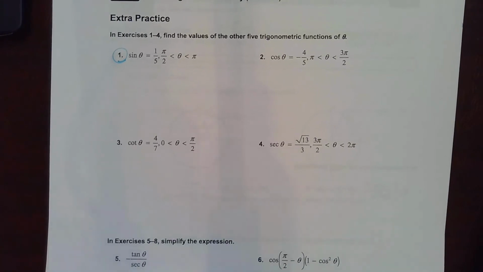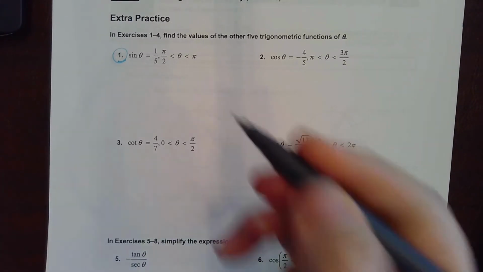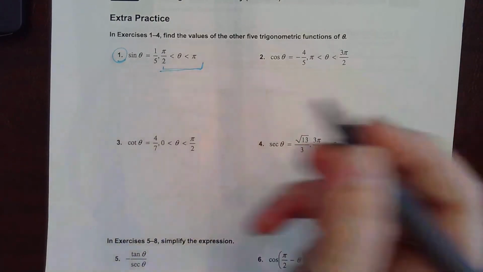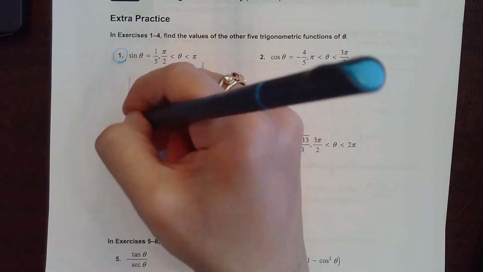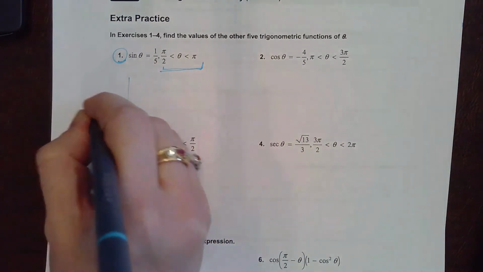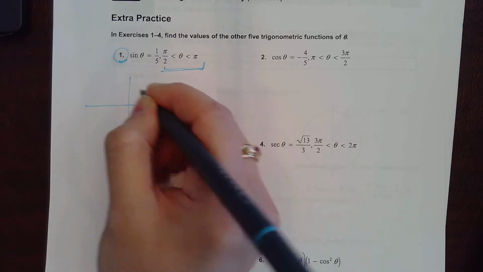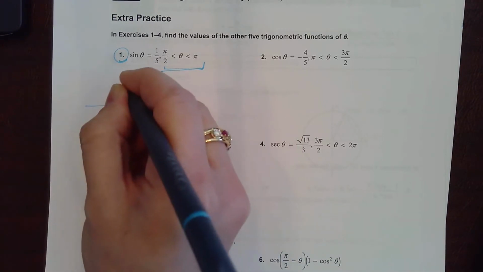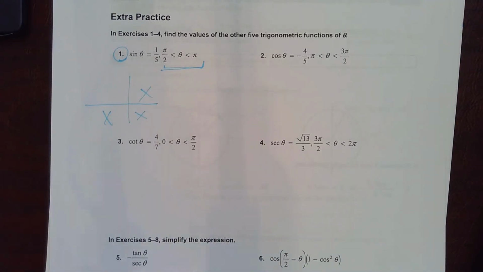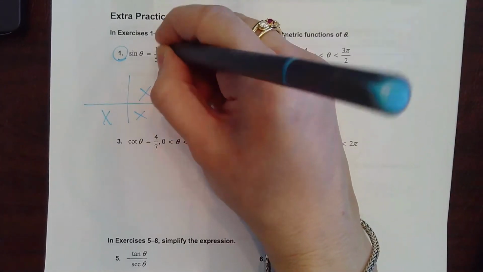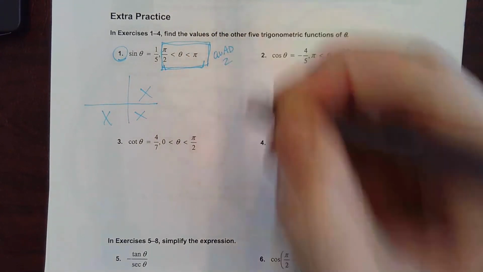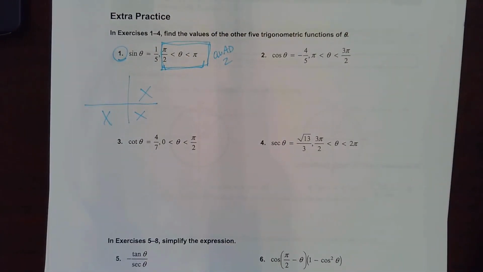So first and foremost, it says sine of theta is 1/5, and then it gives you this range here. It says theta is less than pi but greater than pi over 2. So let's think about that. Less than pi would be here, greater than pi over 2. We are talking about the second quadrant. So this part right here is saying this is quadrant number 2. They're telling you what quadrant you want your answer in.